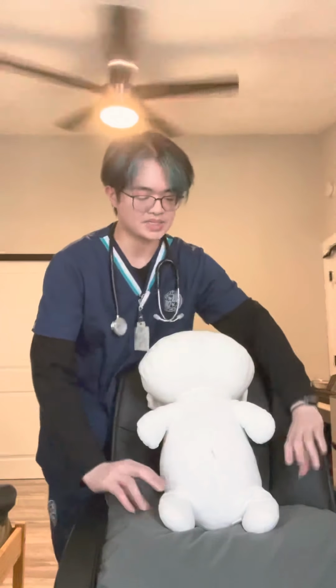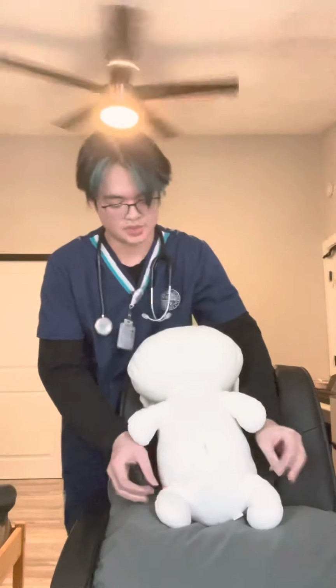Using my fingers, I'll be testing for posterior tibialis. So patient's posterior tibialis is even and there's no pulse weakness. I'll be testing as well for the dorsalis pedis, which is between the great toe and the first toe. All right, pulses are even and equal.